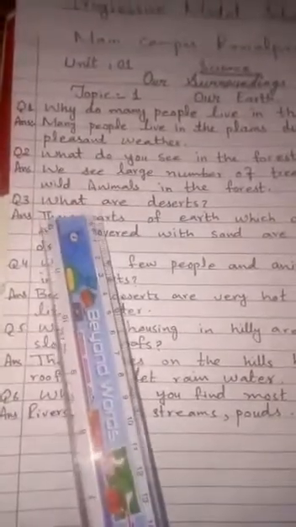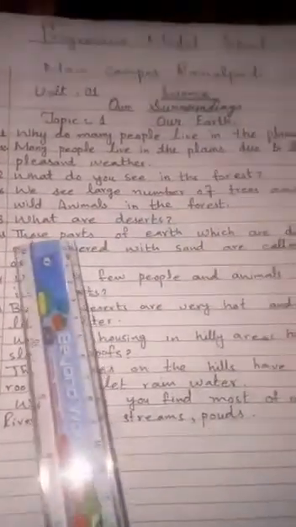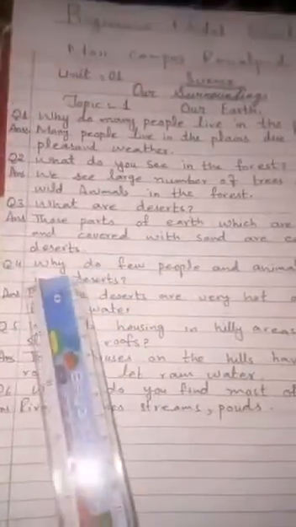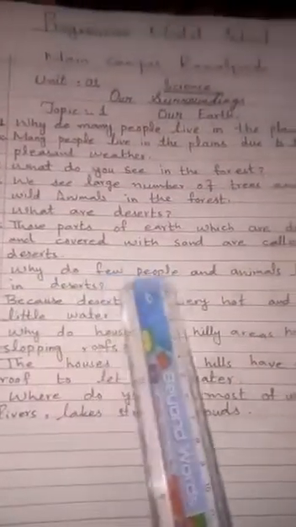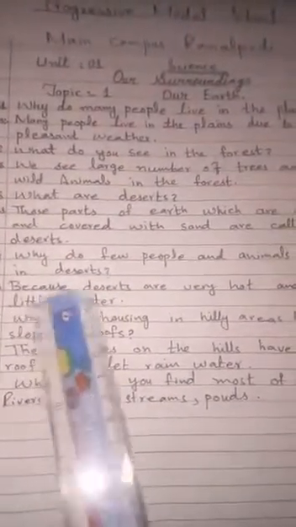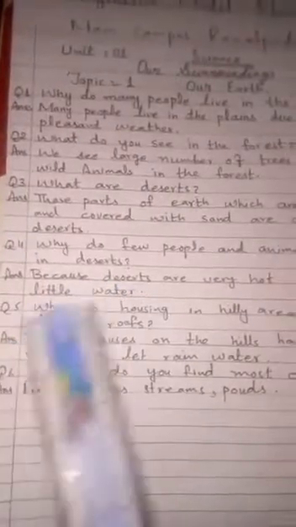Question number 3. What are deserts? Answer. Those parts of earth which are dry and covered with sand are called deserts. Question number 4. Why do few people and animals live in deserts? Answer. Because deserts are very hot and have little water.